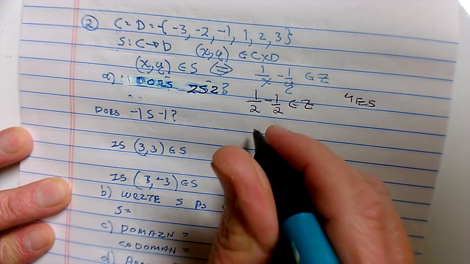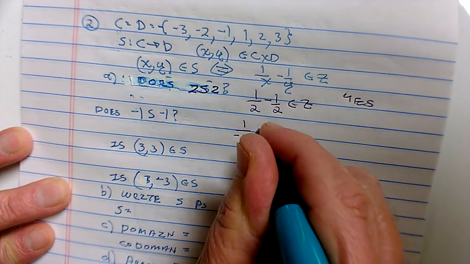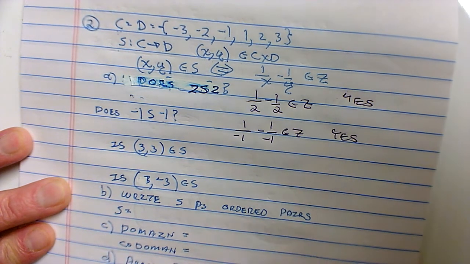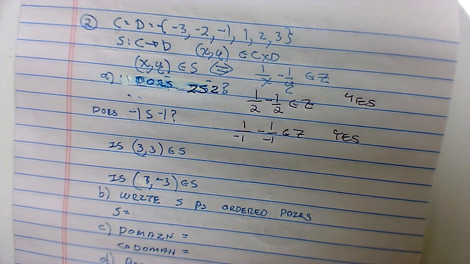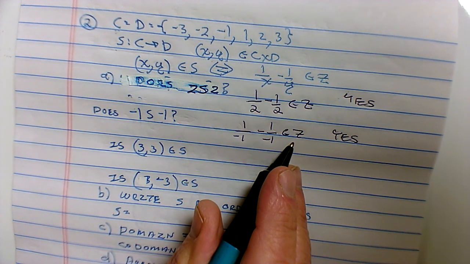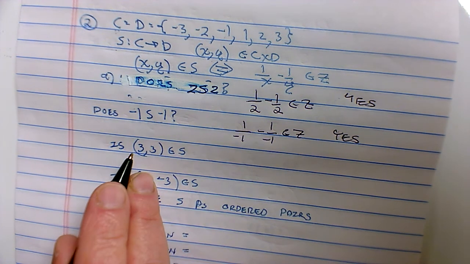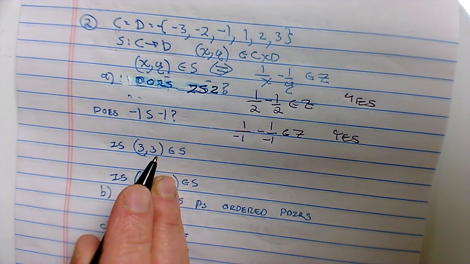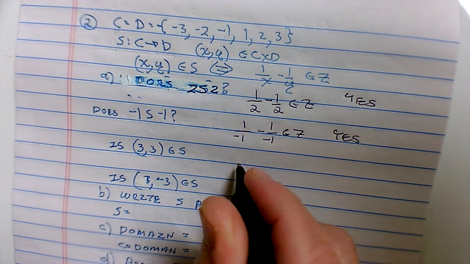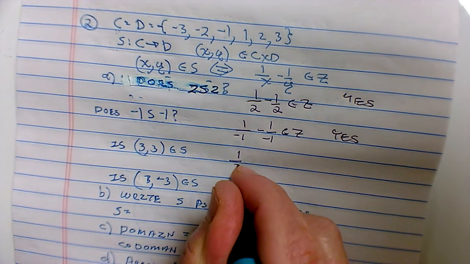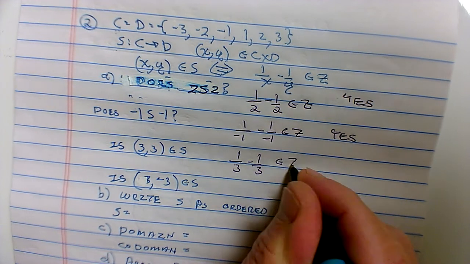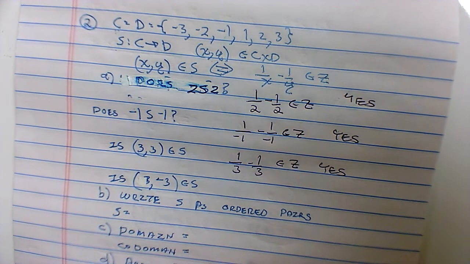Does -1 S -1? Is 1 over -1 minus 1 over -1 an integer? Well, yes, that is also something that's in here, because this is going to give us an integer. Now, different notation, but the same idea. Is the ordered pair 3, 3 an element of the relation S? Well, same question. This is asking, is 1/3 minus 1/3 going to be an integer? And the answer is yes.